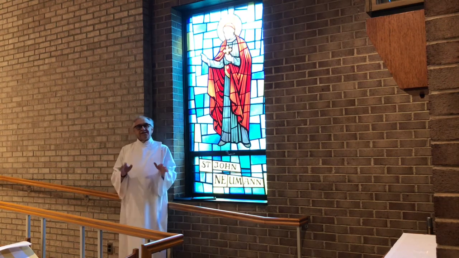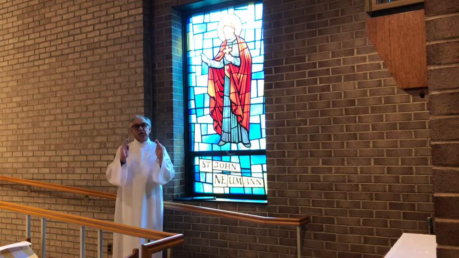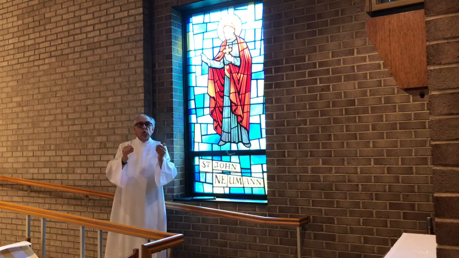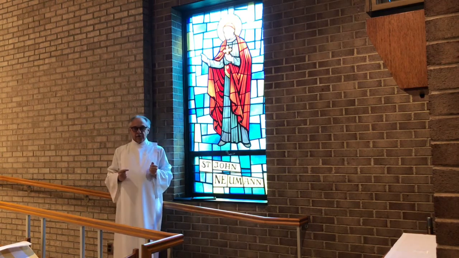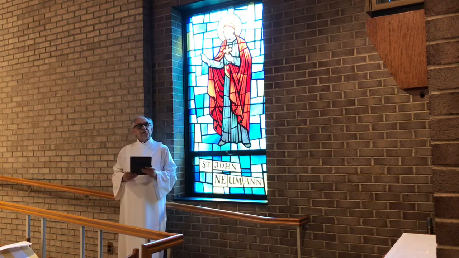Good morning. Today we're going to go to 4 different windows, the little windows, to see where they are and who they are and why they're here. But before that, the psalm for today's Mass.